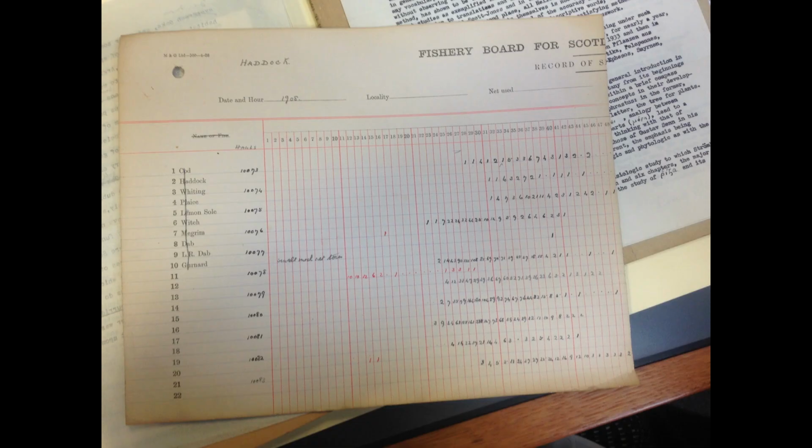The Fishery Board for Scotland. Oh wow, that's fun. I see. So that's the net used. So this must be data on the catches that were found. A bunch of fish I've never heard of. The plaice and the lemon sole. Plaice, you always used to be able to get that at restaurants in England. I haven't seen it much in the US. It's a very fine flat fish.